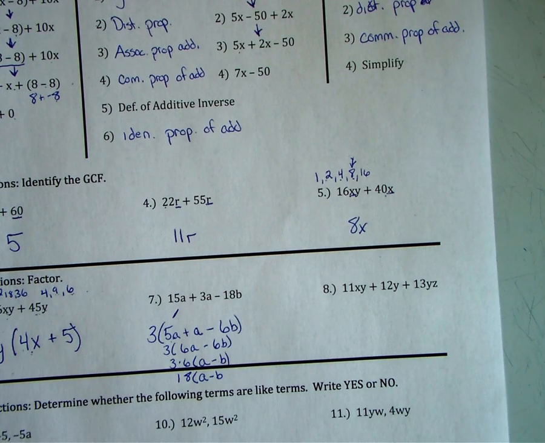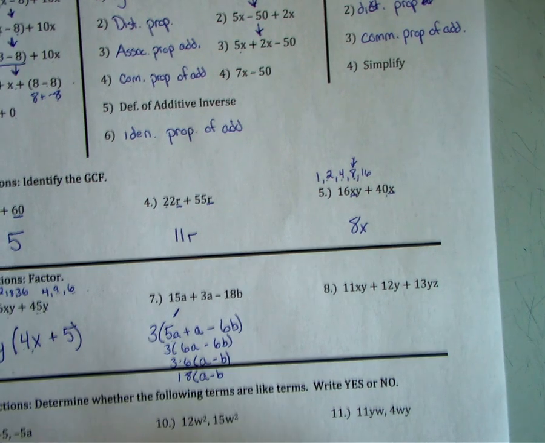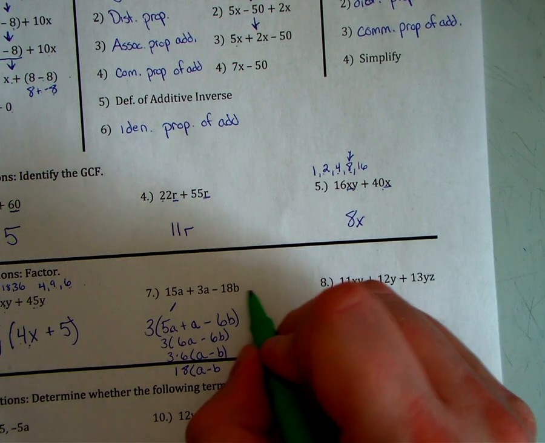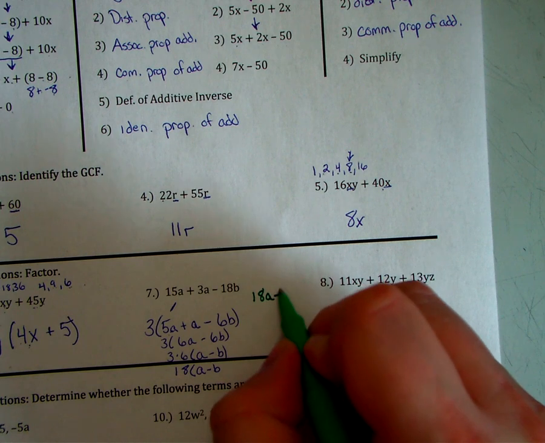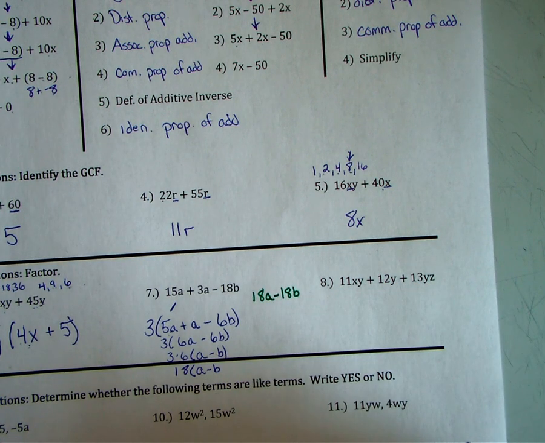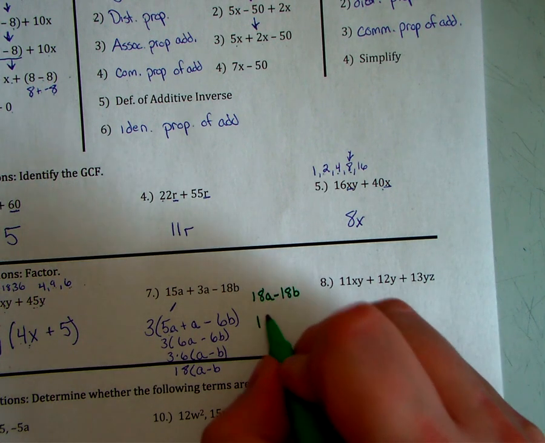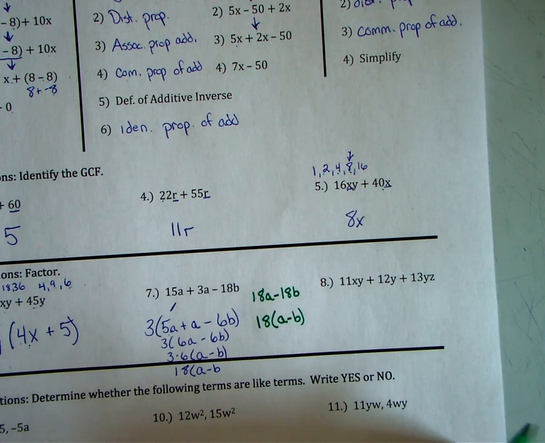Now I told you there were two options for solving this. One was to factor and then simplify, which we noticed then we had to factor again and simplify. Option 2 was to go ahead and combine your like terms. So 15a and 3a would give us 18a minus 18b, where now we should realize pretty quickly that the factor would be 18. 18 times a minus b.